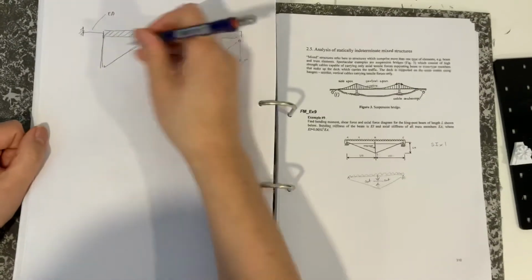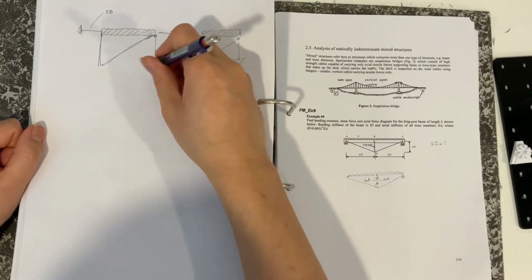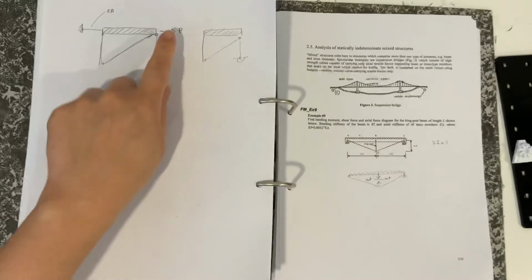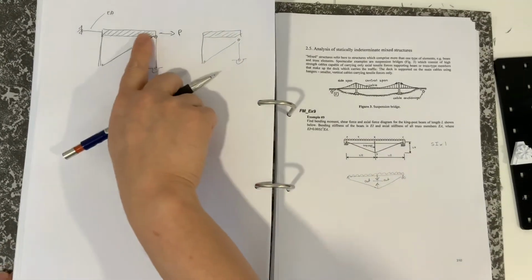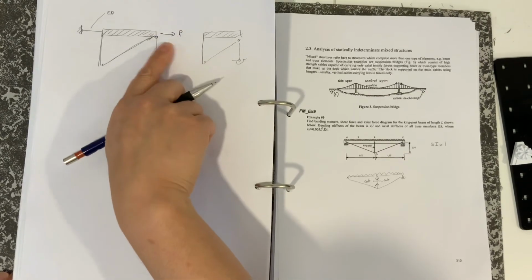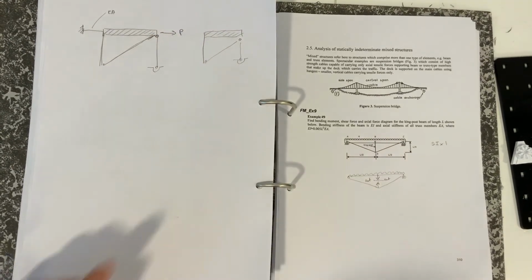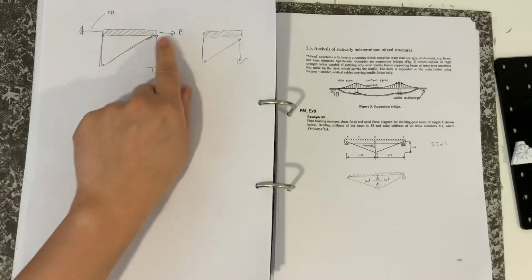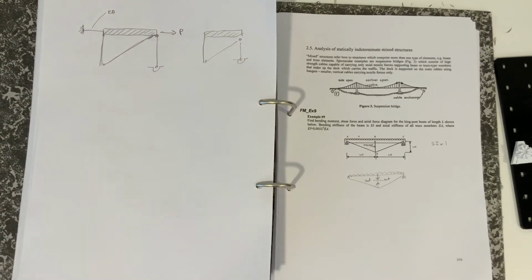So the question could be work out the stiffness of this structure, which basically is you've got your force P, and you've got to work out what the deflection of this structure is under the force P.